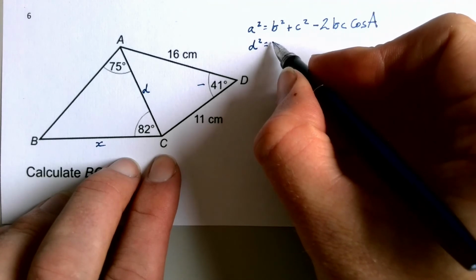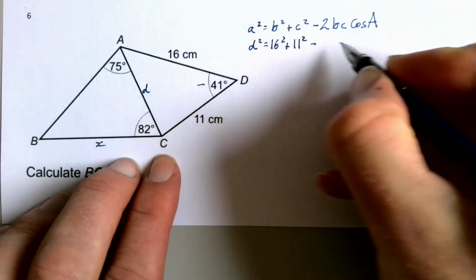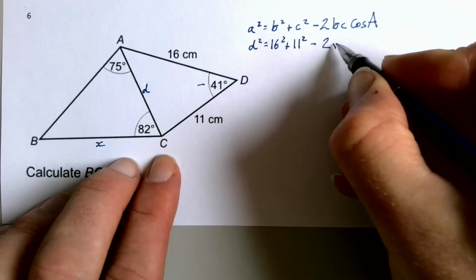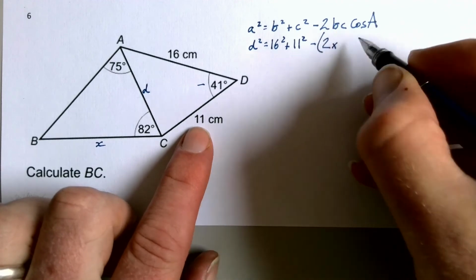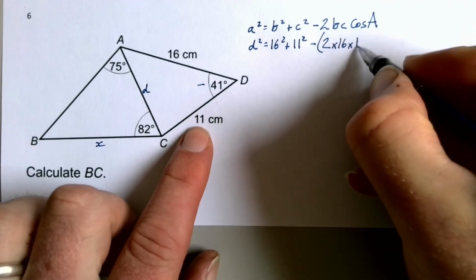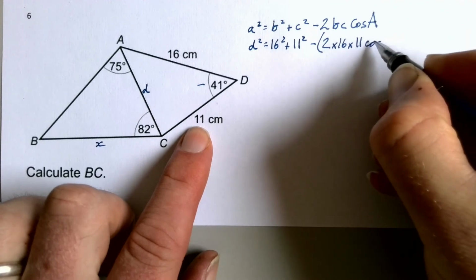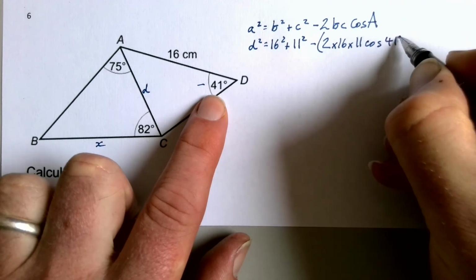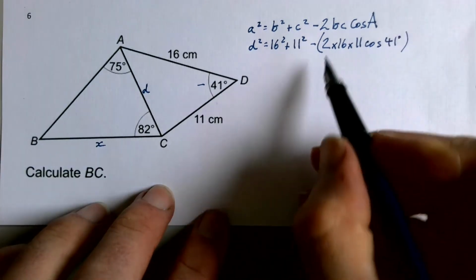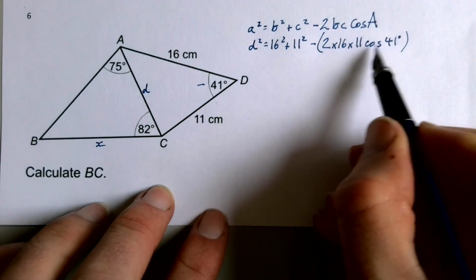So I'm just going to go with 16 squared plus 11 squared minus 2 times, let's put all this into a bracket, 2 times b, which was 16, times c, which was 11, cos 41 degrees. So actually I don't want to work out all of that yet. Yeah, I can, that's fine.